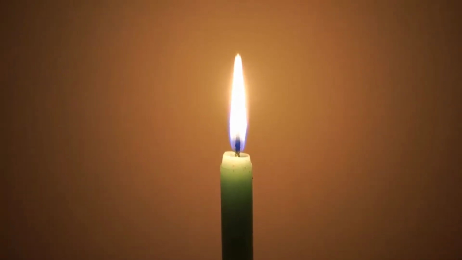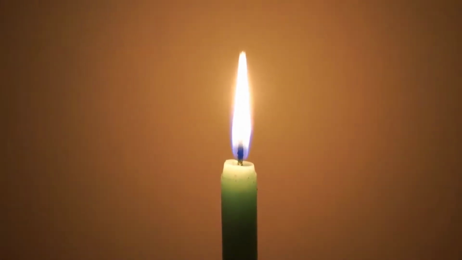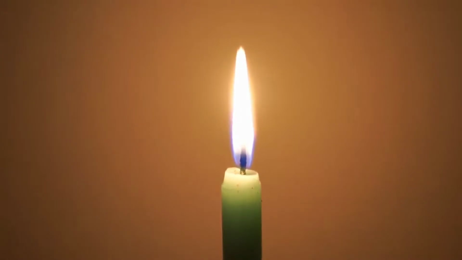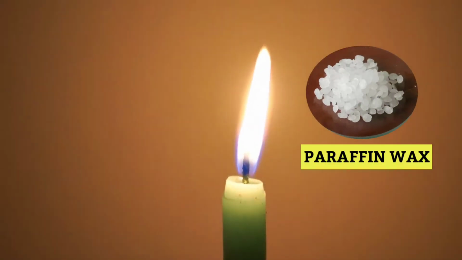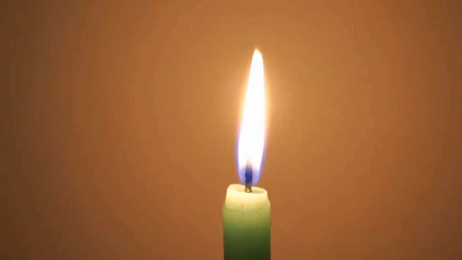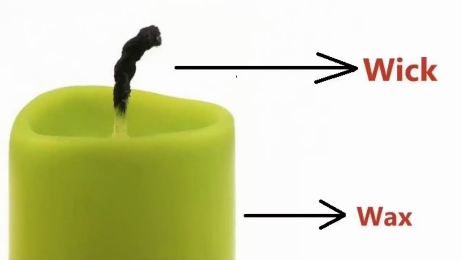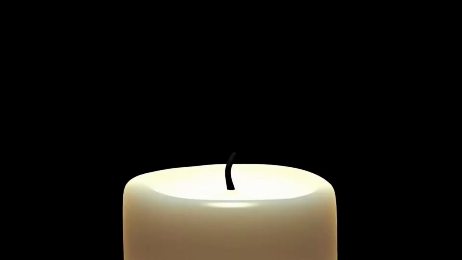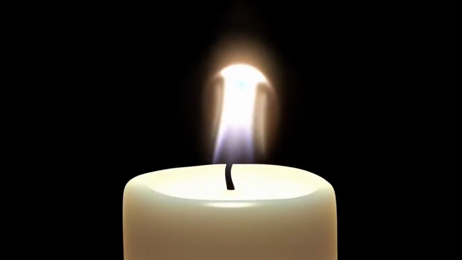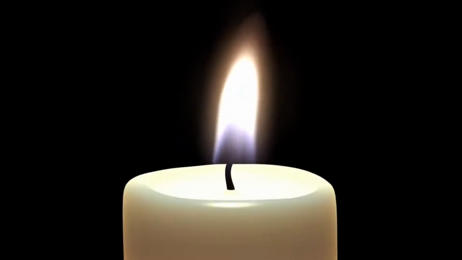A candle is a small light source consisting of a wick embedded in a solid substance such as paraffin wax. With the help of heat, a candle can produce light. Wick and wax are the two parts of a candle. The wick is the little part of the candle that pokes out at the top. This is the part that burns and produces a flame.